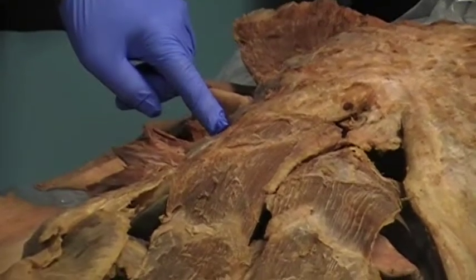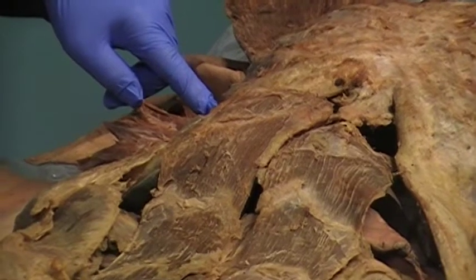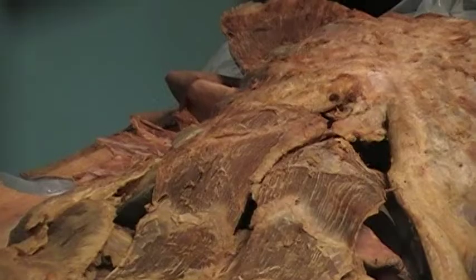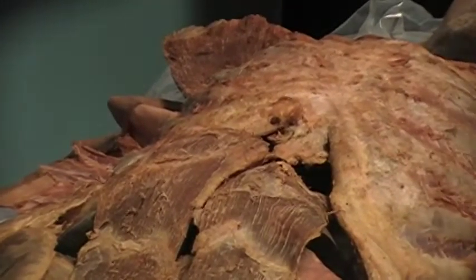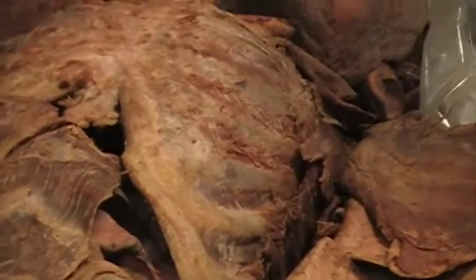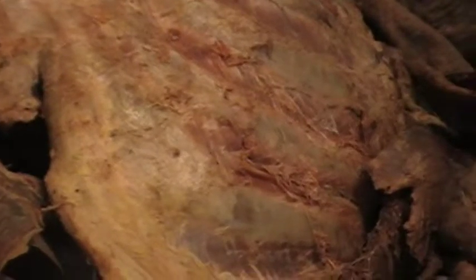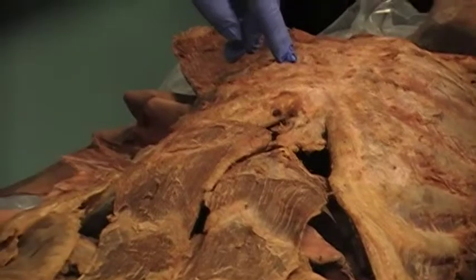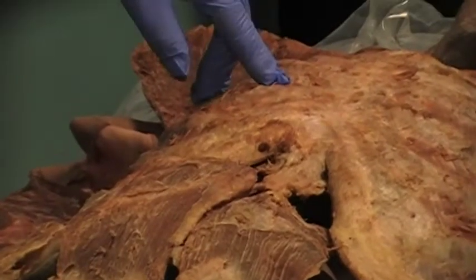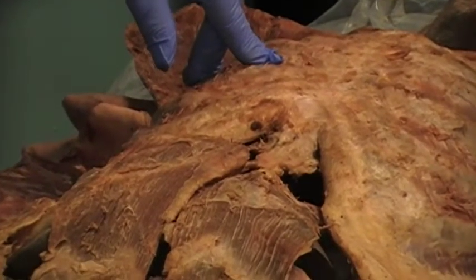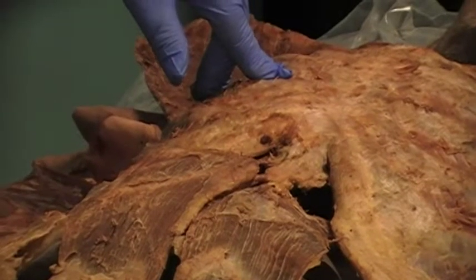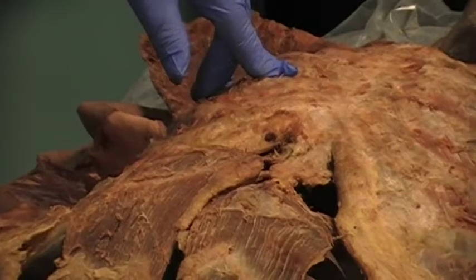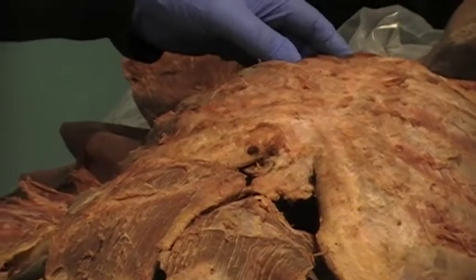The external intercostals are lateral, and they elevate the ribs. They increase the horizontal dimension of the thorax, right? That's what helps to increase the interpleural volume. The internal intercostals are medial. They depress the ribs, so they are going to do what? Decrease interpleural pressure, okay? All right.